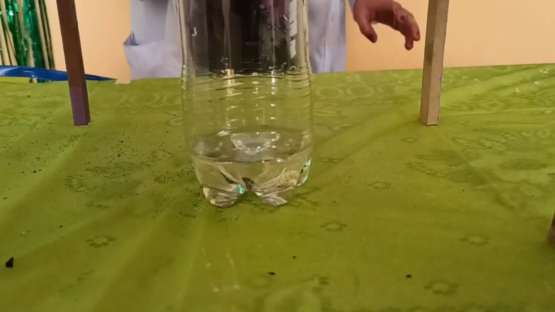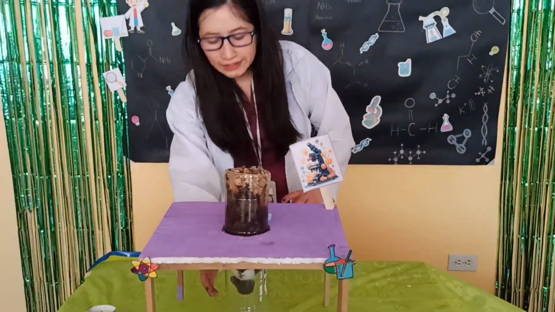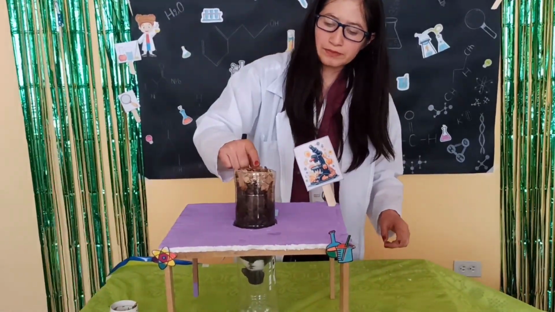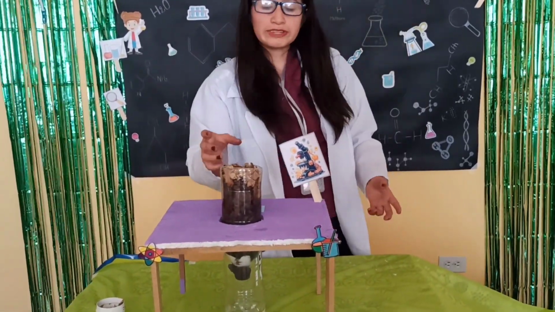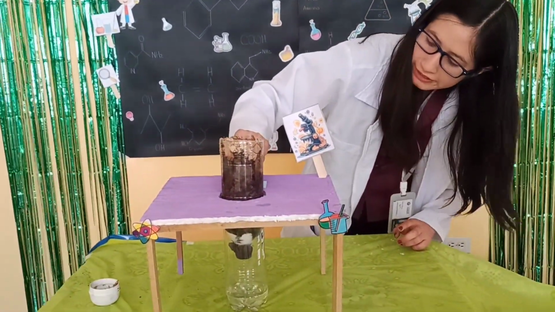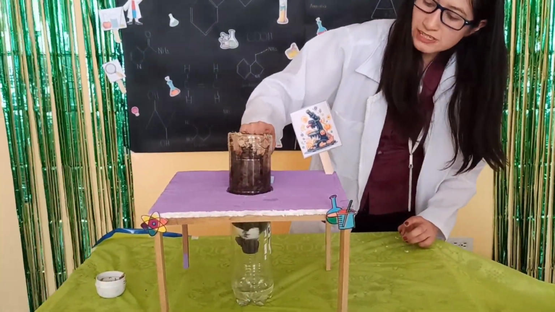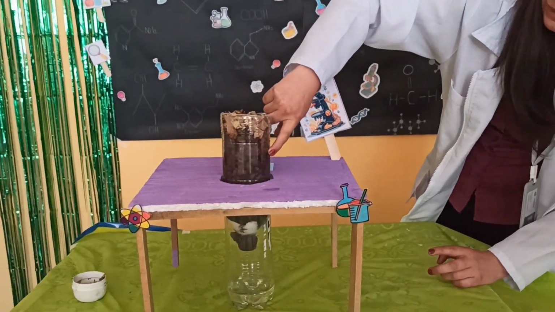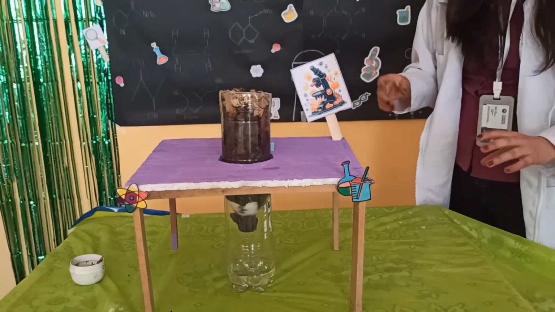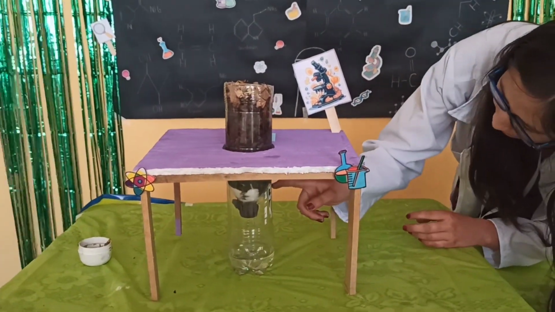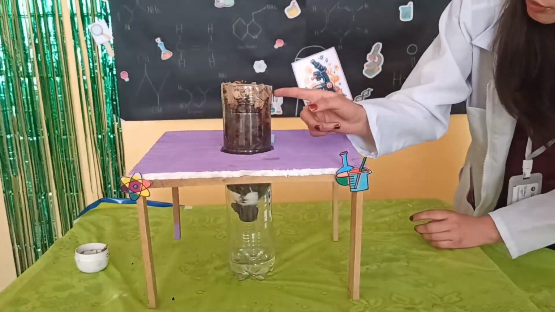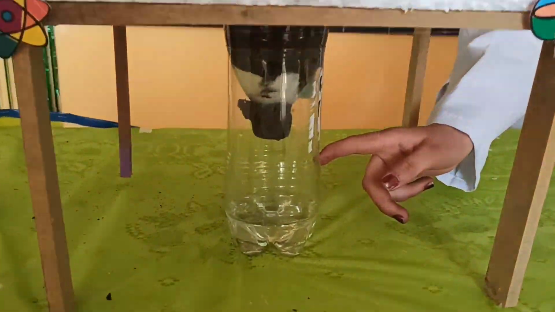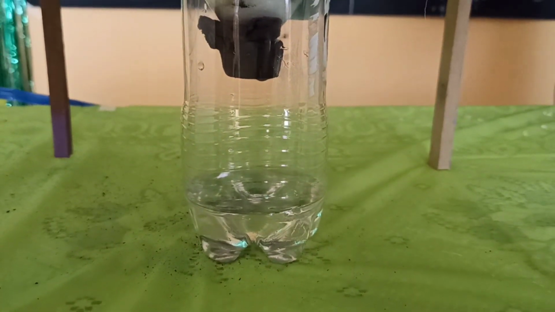This experiment is based on the fact that large layers and small layers trap different particles of contaminants. The larger particles, like stones, are trapped in the layers of macadam and coal, while the finer particles are trapped in the layers of sand and dry leaves. We can see that this experiment produces safe and cleaner water.